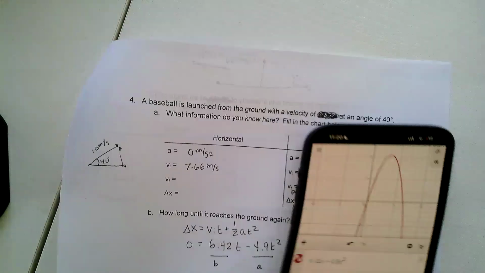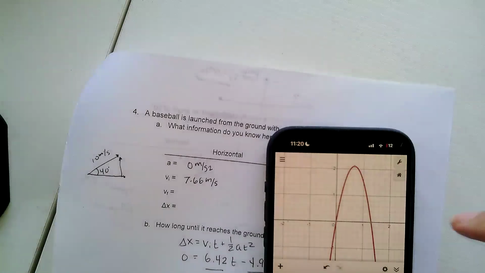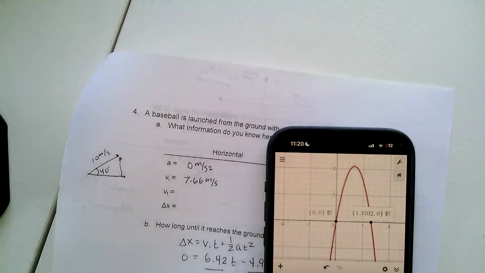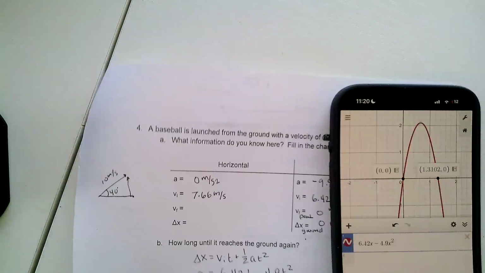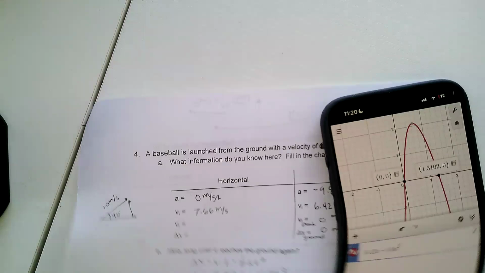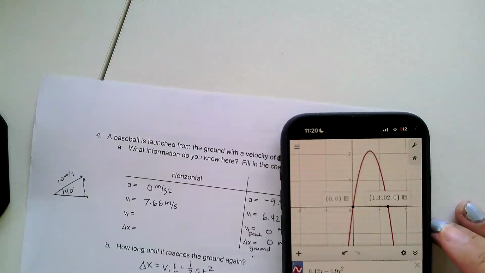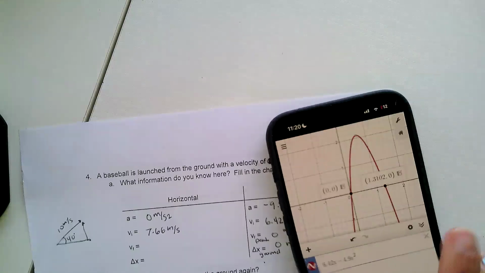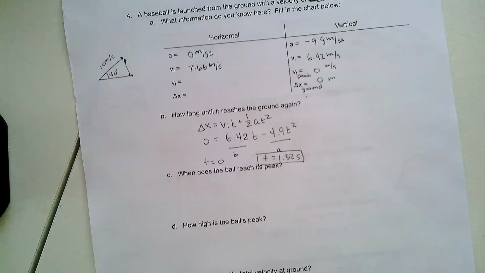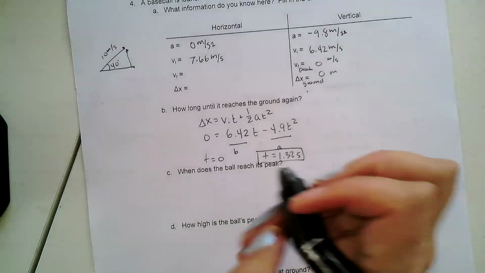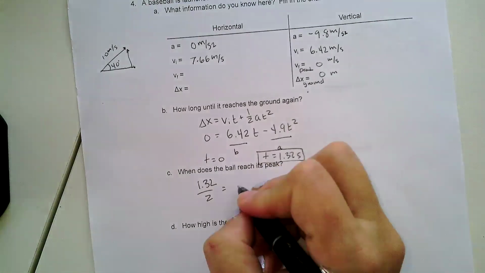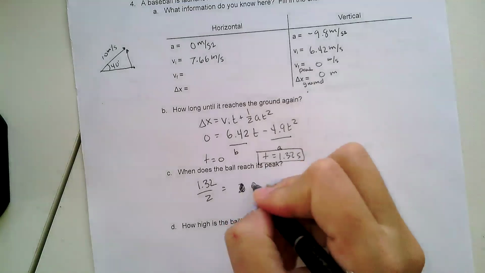All right, here's what I get. So I'm at the ground at 0 seconds. I would be worried if I wasn't. And I'm also at the ground at 1.3 seconds. So t equals 0 and t equals 1.32 are my 2 mathematical answers, but that 1.32 is the one I'm actually concerned with. All right. When does it reach its peak? Halfway in the middle, which is going to be, oh, sorry, that's the answer: 0.65 seconds.